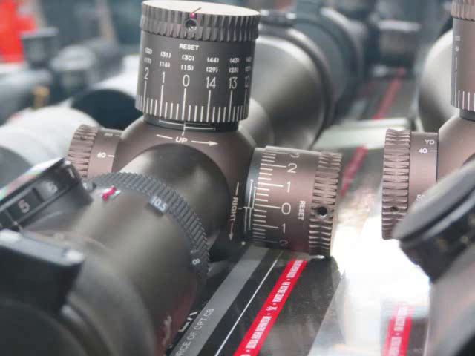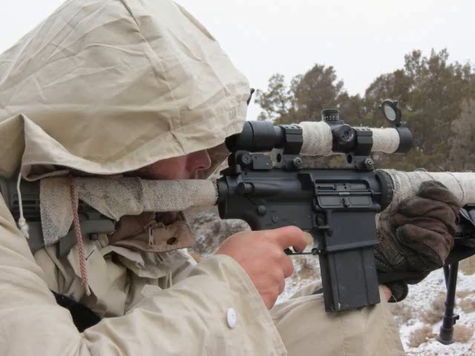So where do these different lenses come from? What's the origin of them?